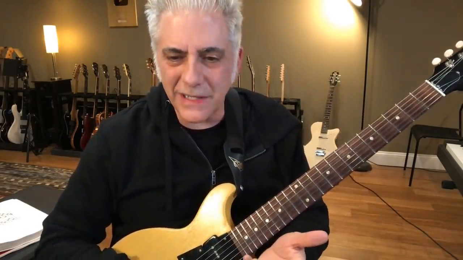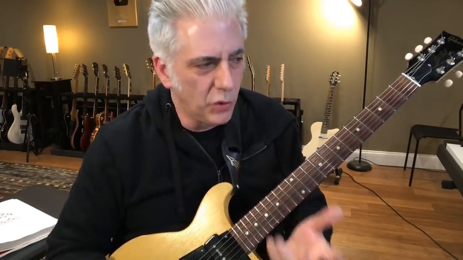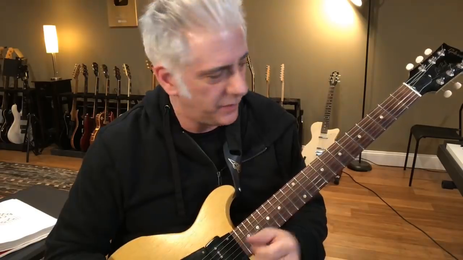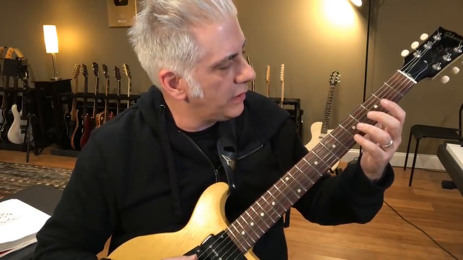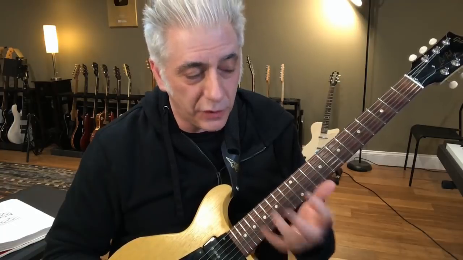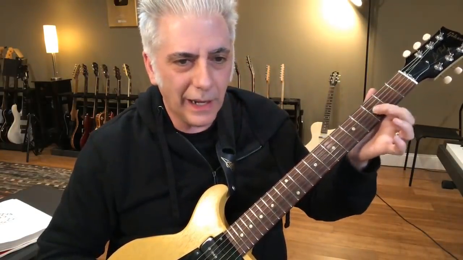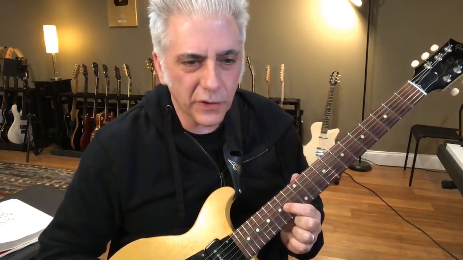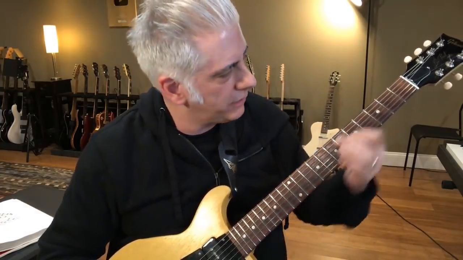You can do the same idea if you move up the scale, right? If I take just a G Dorian scale, for example, you have to account for every note in the scale if you're using this pattern on the G string. So those are the notes. It's all F major here.